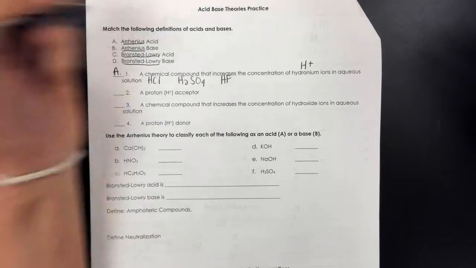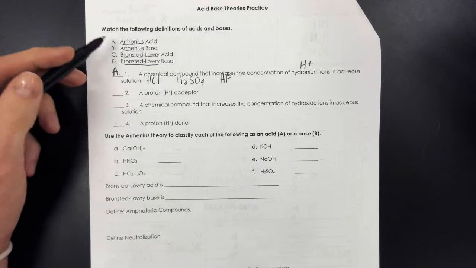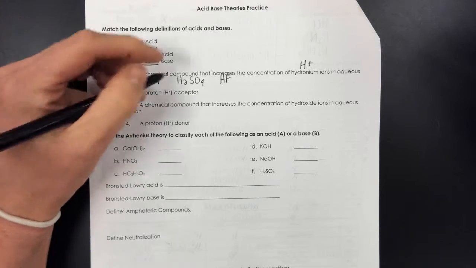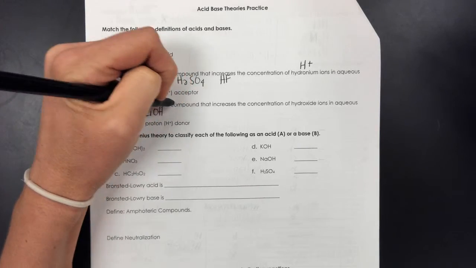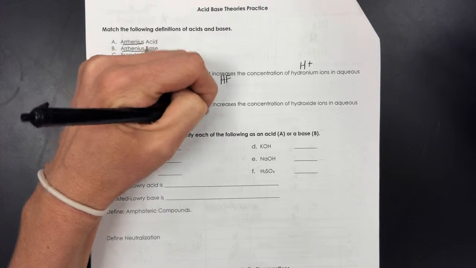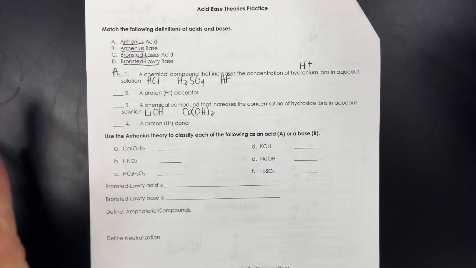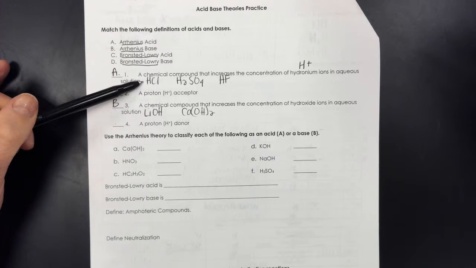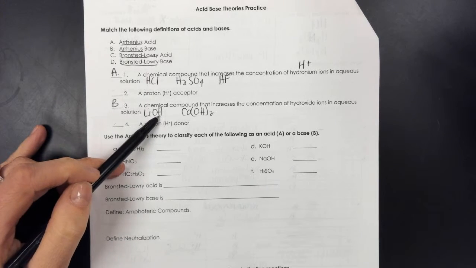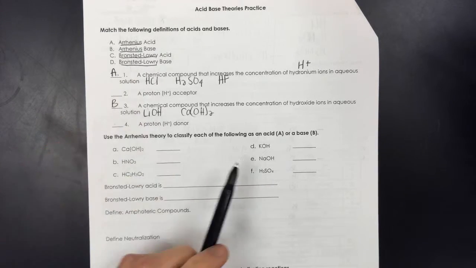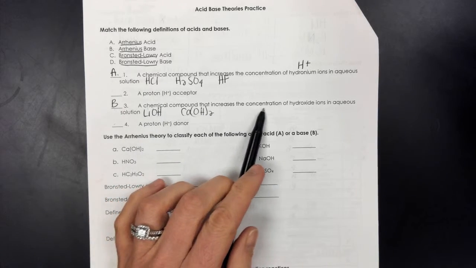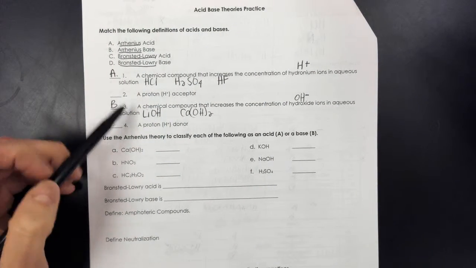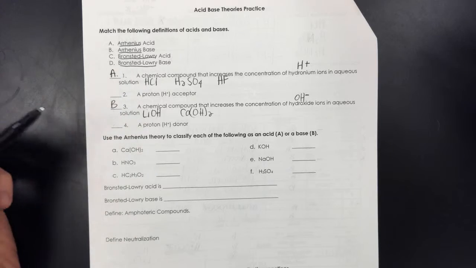Anything that starts with a hydrogen is an Arrhenius acid. An Arrhenius base is anything that ends in OH. So lithium hydroxide, calcium hydroxide. So you guys already know the Arrhenius theory because you already knew that anything that starts with an H you could consider an acid, and hydroxides are bases. The technical definition of an Arrhenius base is a chemical compound that increases the concentration of hydroxide ions in an aqueous solution. That leaves Bronsted-Lowry acids and bases.